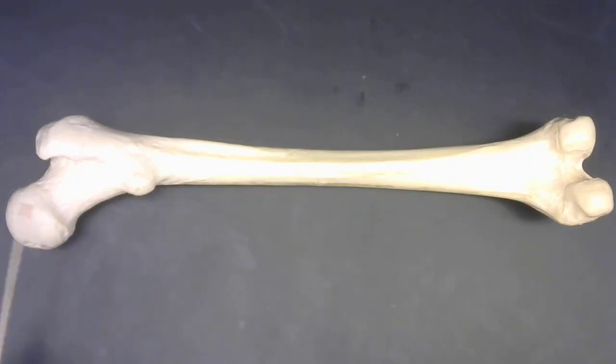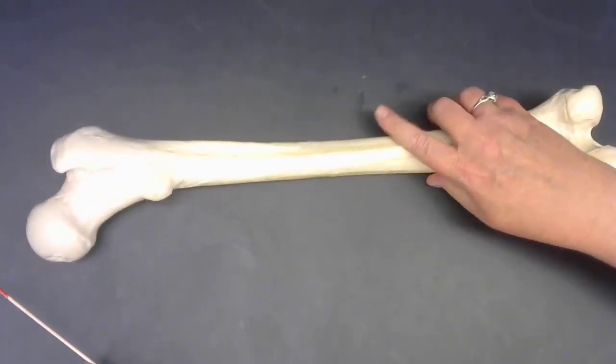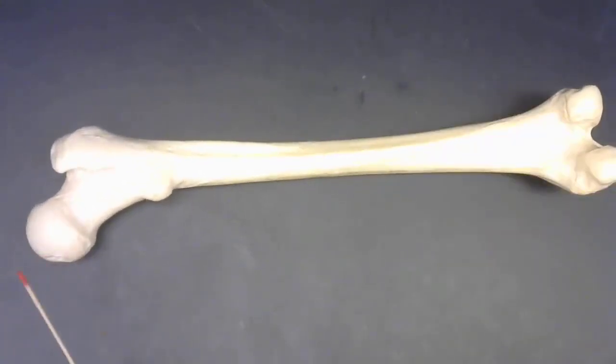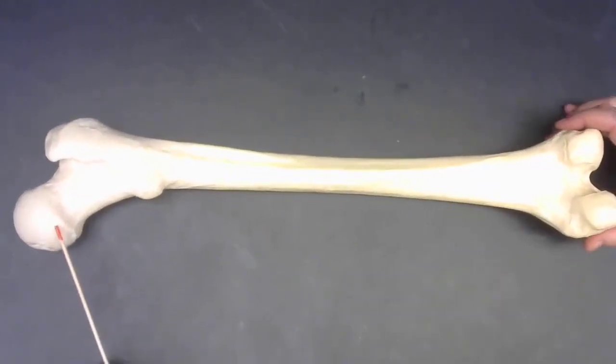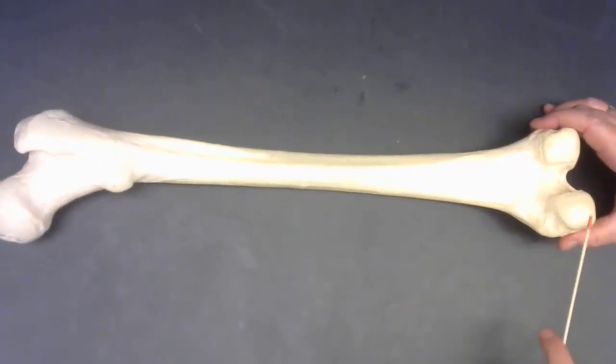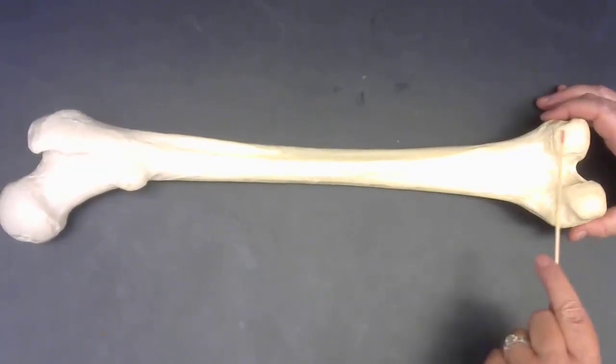The head is attached to the body so you can walk, so the head is going to be on the medial side. Whatever side is the medial side is going to have the head on it. That means this will be the medial condyle of the femur, and this the lateral condyle of the femur.